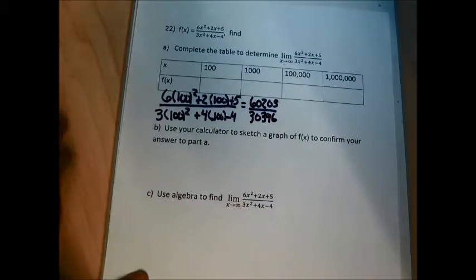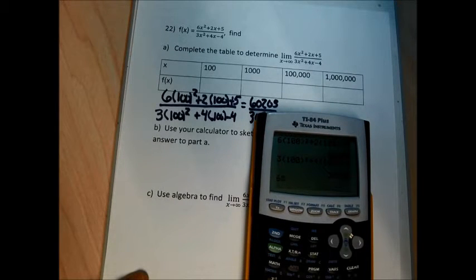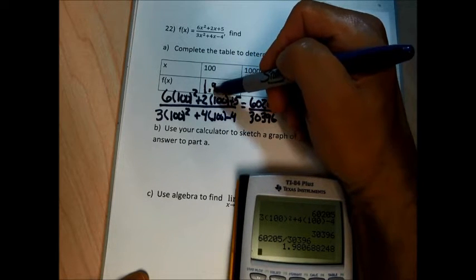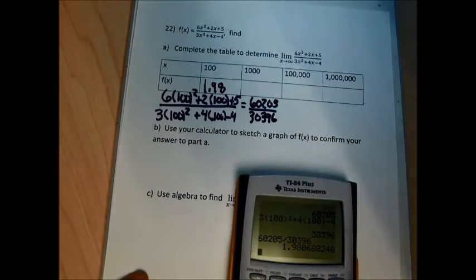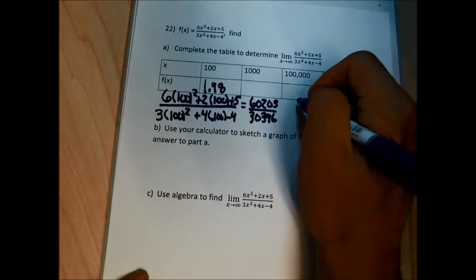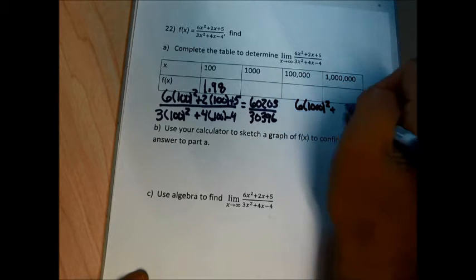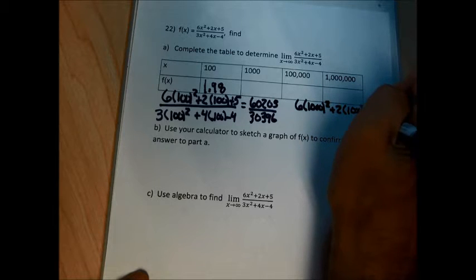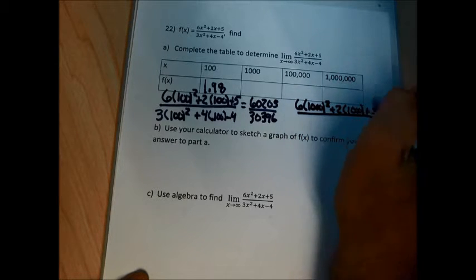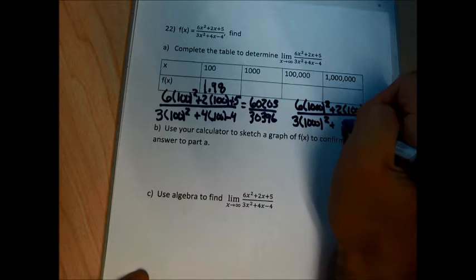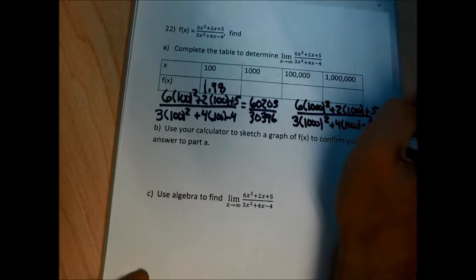Now I'm going to divide those two. So I'm going to go 60,205 divided by 30,396. And that's 1.98. So the first number I'm going to plug in my table is 1.98. And I'm going to do the same thing for 1,000. I'm going to go 6 times 1,000 squared plus 2 times 1,000 plus 5 over 3 times 1,000 squared plus 4 times 1,000 minus 4.